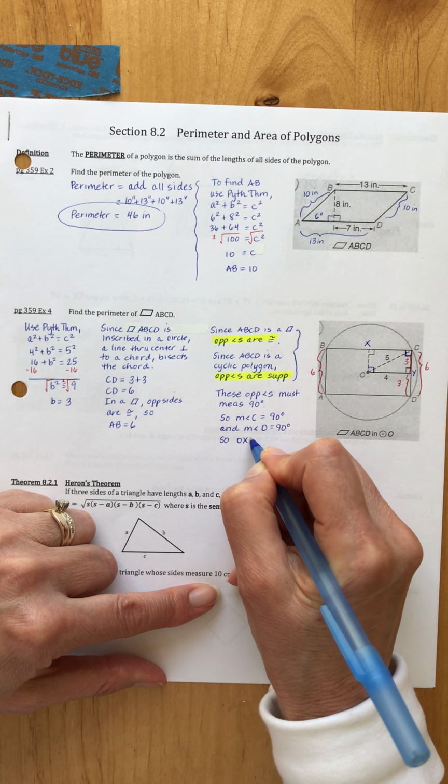Okay, so if it's a rectangle, then the opposite sides are congruent. So now we can say that this side is 4, so we'll say this side is 4 also. Opposite sides of a rectangle are congruent. Okay? So that side is 4, and then what do we know?